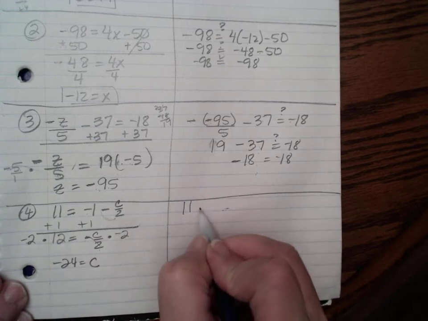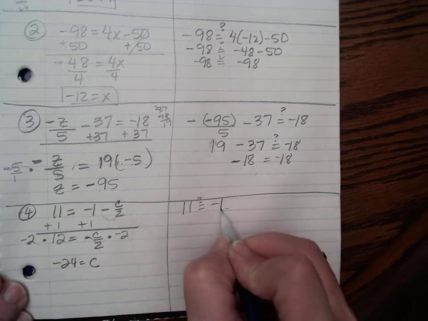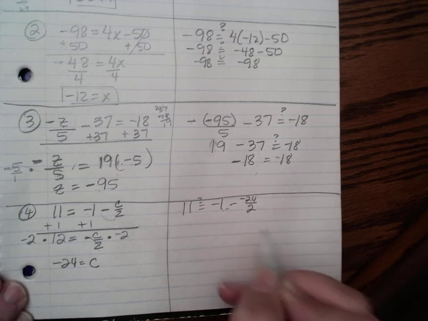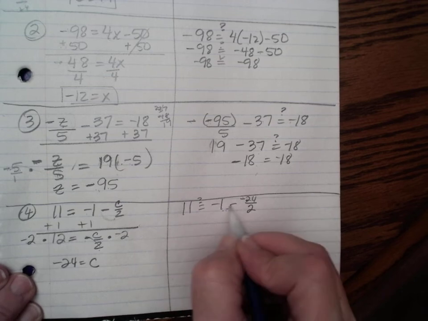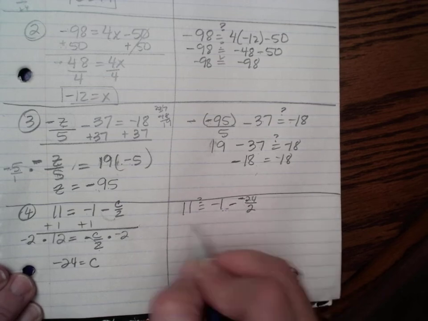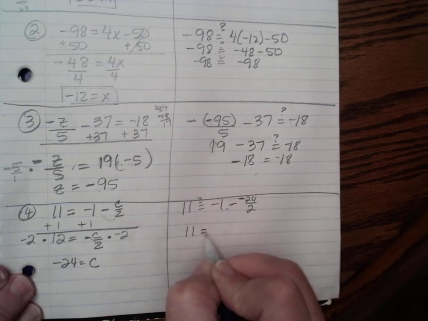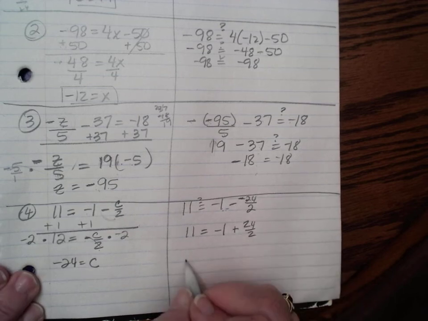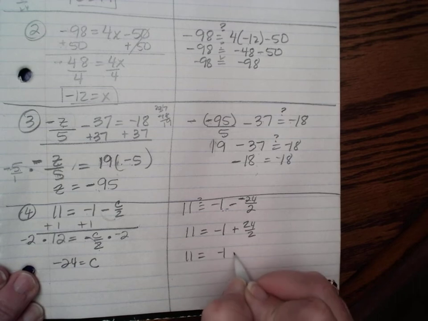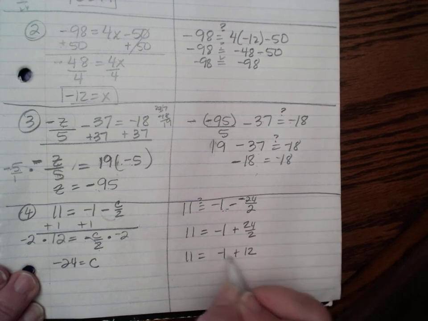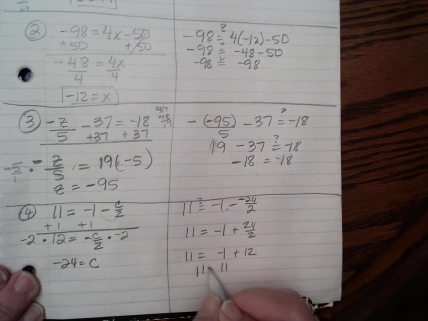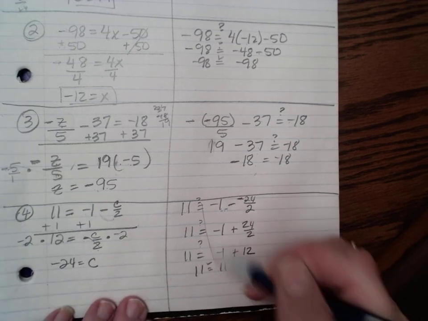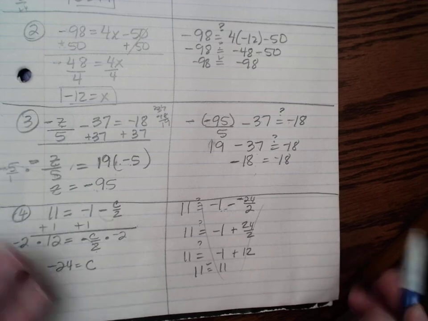So when you put it in, 11, you're testing to see if it's right: negative 1 minus a negative 24 over 2. So this minus a negative really turns into a positive 24 over 2, which 24 divided by 2 is 12, and a negative 1 plus 12 is 11. Okay, so work down. Don't have a long string of equal signs.